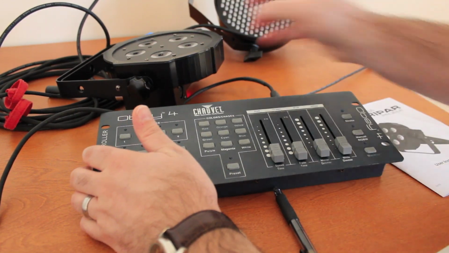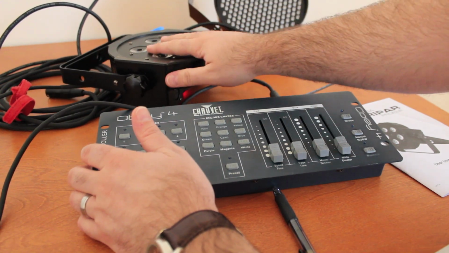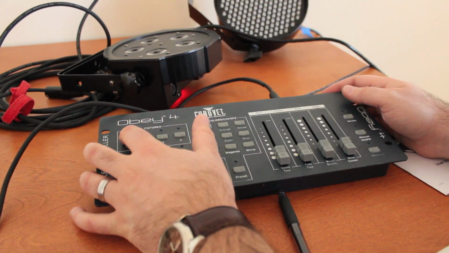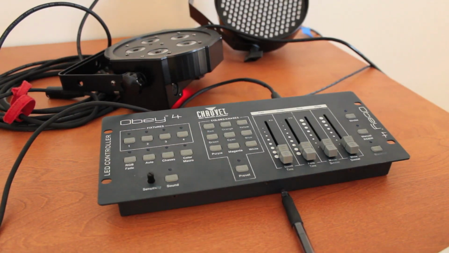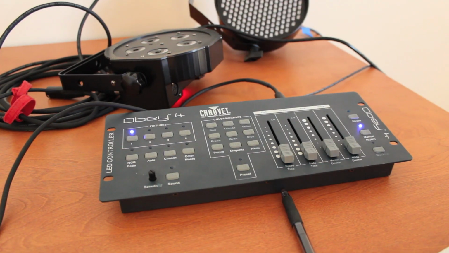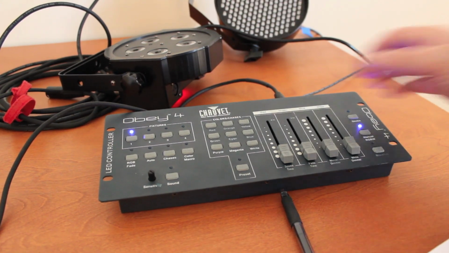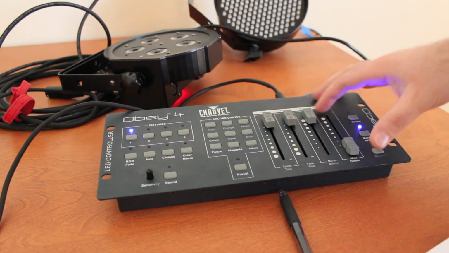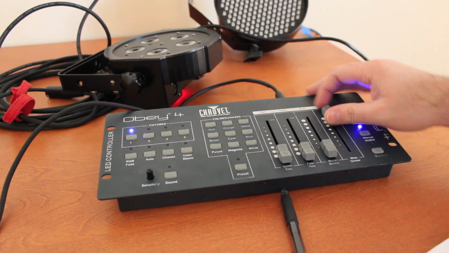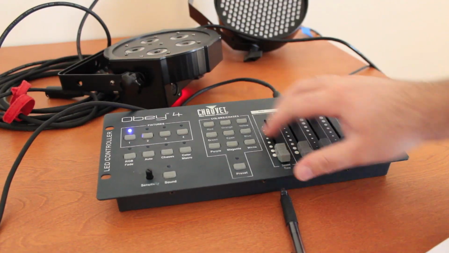But what happens is we're running this in 7-channel mode, as you saw in the software. So channels 1 through 4, if we select fixture 1, because this is set to a 7-channel, we have nothing because our master dimmer is residing on channel 7. So none of these sliders are going to do anything.